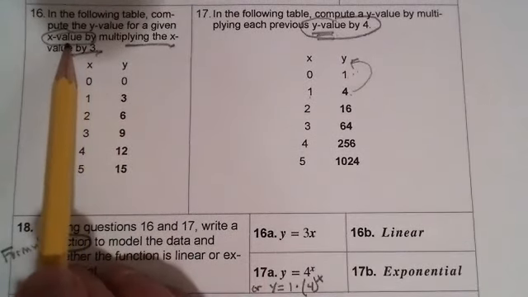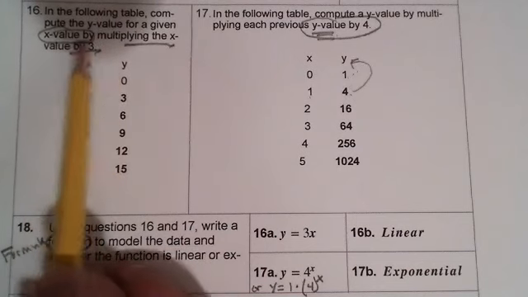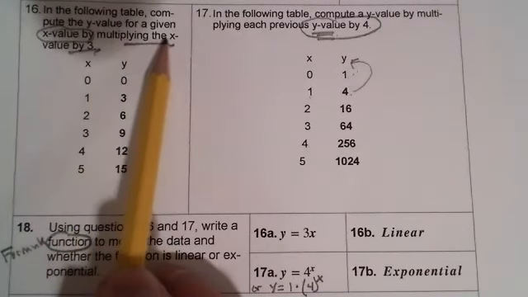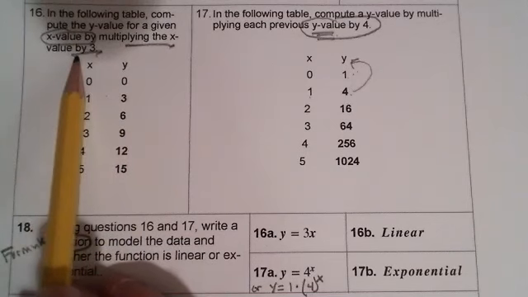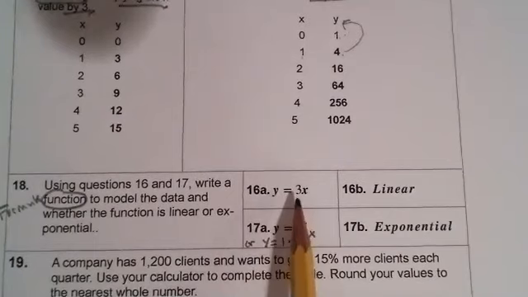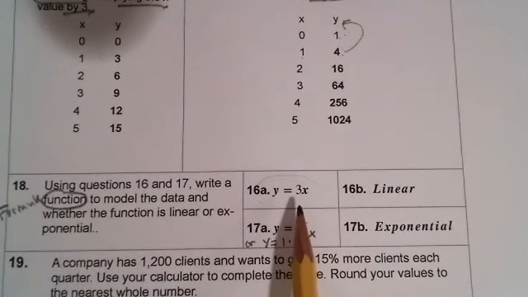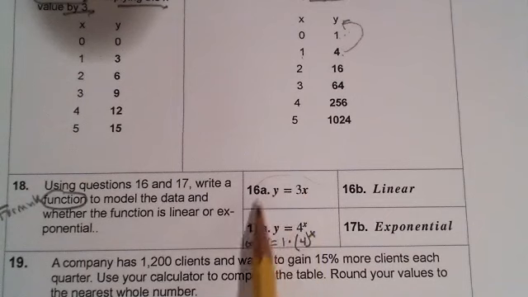They said compute the y value for a given x value by multiplying the x value by 3. So y equals 3 times x. Okay, that's the formula of it. We're multiplying by the same thing, so it would look like this. I gave you the answer here, so you can kind of study it.